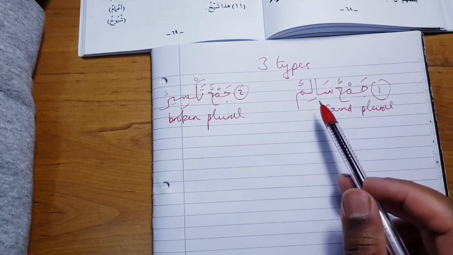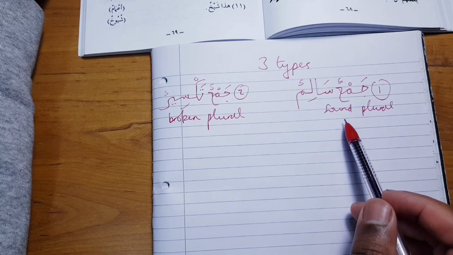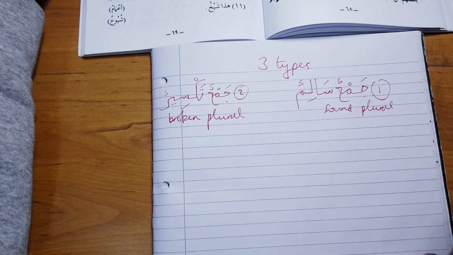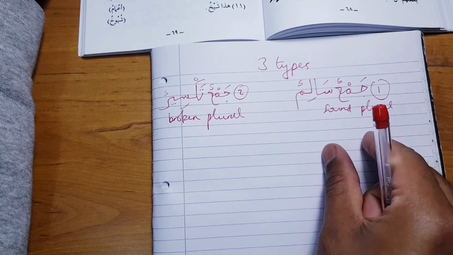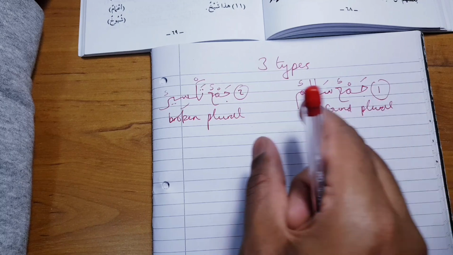What does salim and taksir refer to? Sound or salim refers to the plural where the mufrad remains intact. The mufrad, the singular form, remains unchanged when creating the plural.